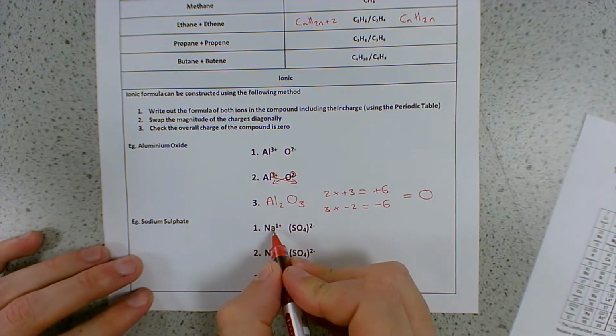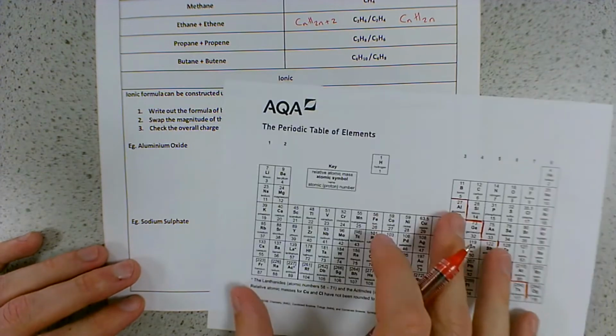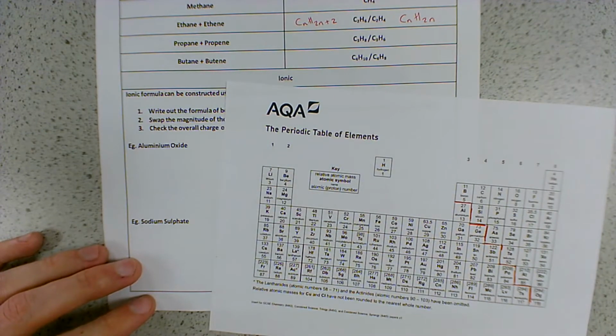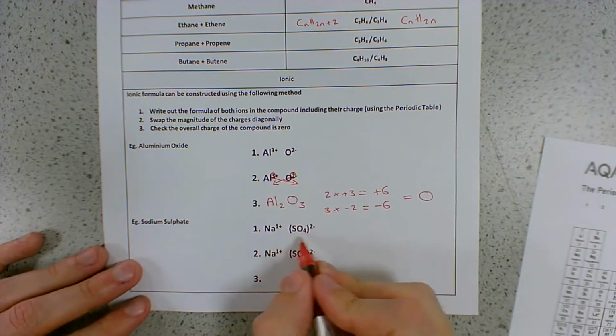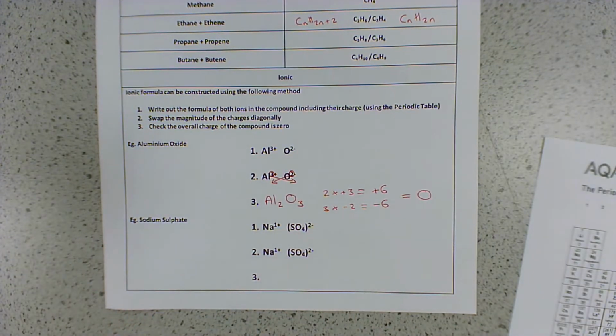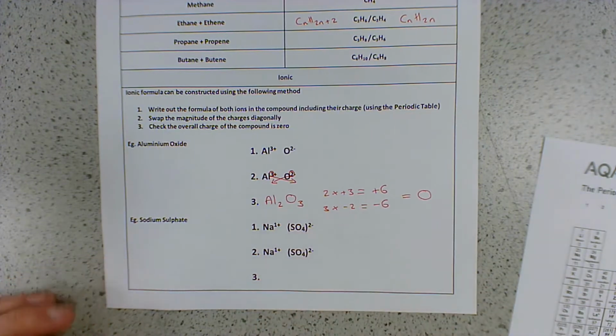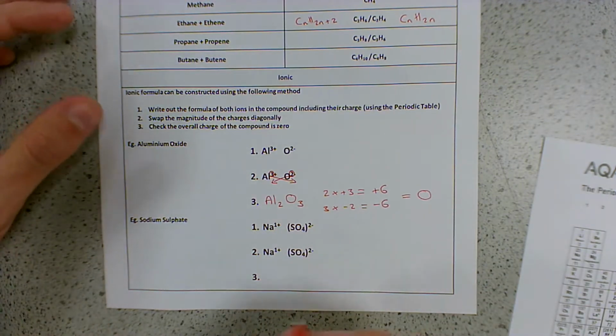So sodium is in group 1, and it is a metal, so it's going to lose that 1 electron and be +1. The sulfate you can't work out from the periodic table, you just need to have committed that to memory, that sulfate is SO4 2-. And when we're dealing with polyatomic ions, we always draw them in brackets and we keep them in brackets.